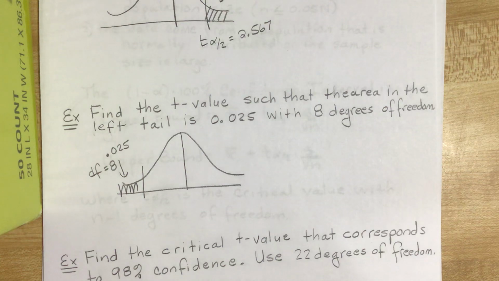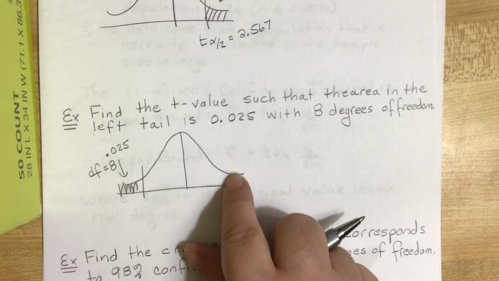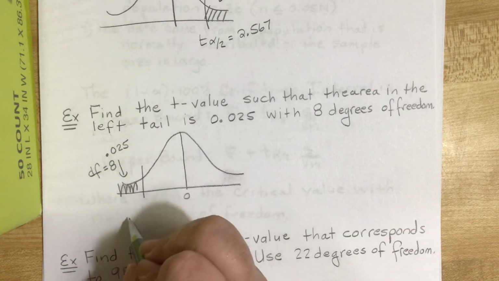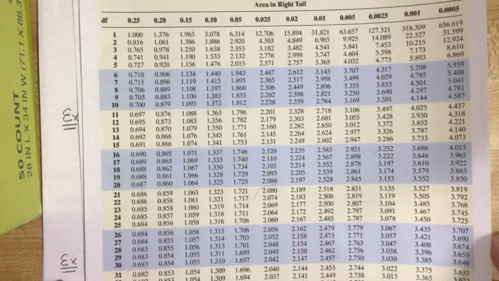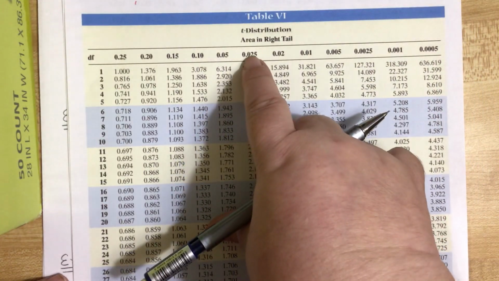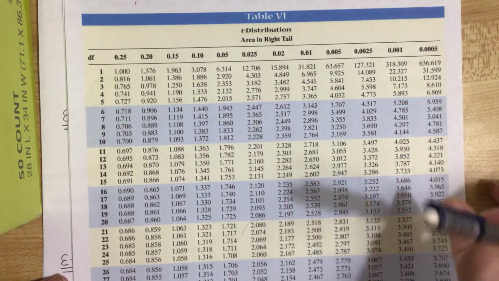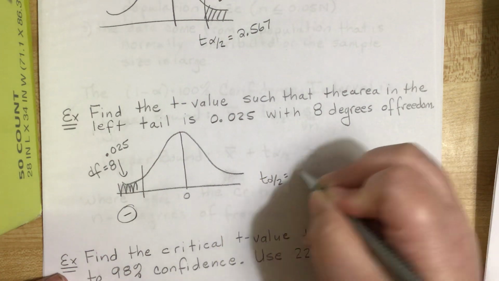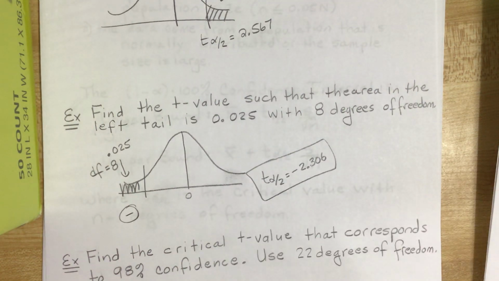Okay, again, this chart is like the standard normal curve in that it is symmetric about 0. So this area to the left is the same as if I was given the area to the right. But we know that a number that is left of 0 is negative. So whatever my answer is, I'm going to make it negative. So I've got 8 degrees of freedom with 0.025. And I'm going to just go down and I get 2.306. So it's going to be negative 2.306, and that is the value that I would use for my T alpha over 2, my critical value.